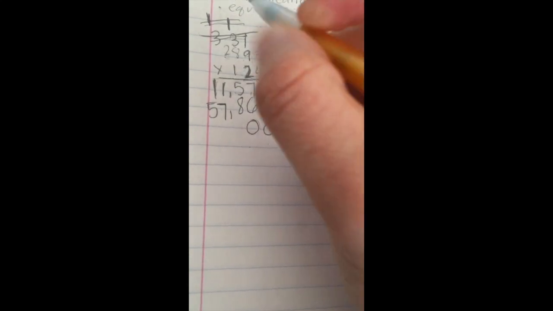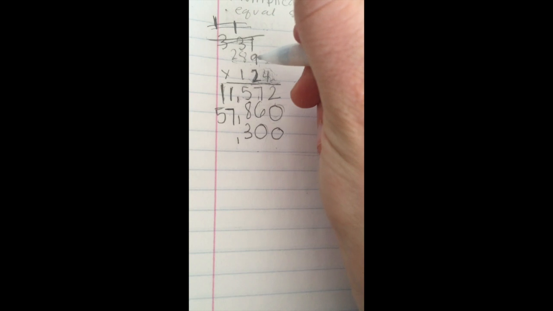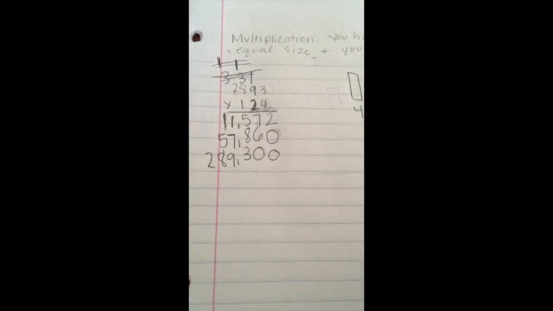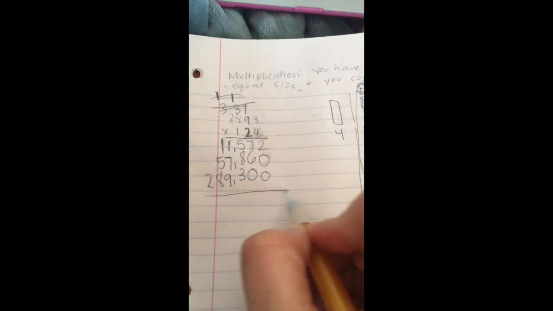So 1 times 3 we know is 3. Then we have 1 times 9, which we know is 9. 1 times 8, which we know is 8. And then 1 times 2, which we know is 2. So pretty simple. So now we covered all of the place values.